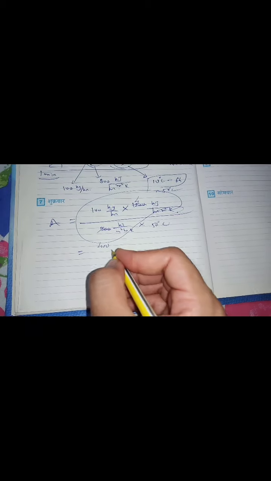Now in this equation, these are the common values for the most common organic solvents, let's say alcohol. So take this, 400 upon, this will be 400, and this is 50. And by this, this will be 8 meters square. This is the area of heat exchanger you need.